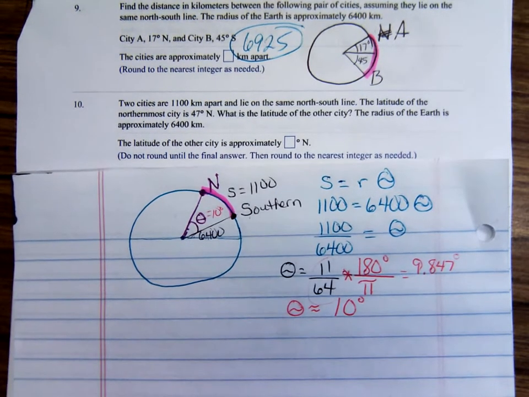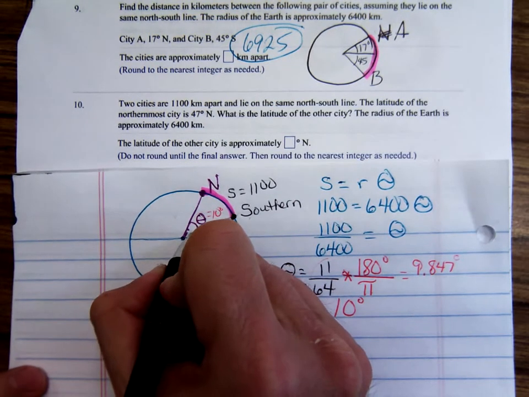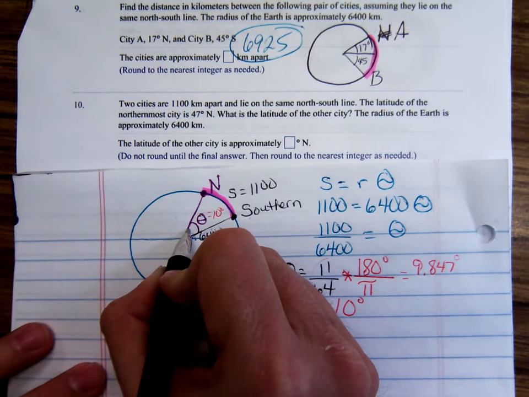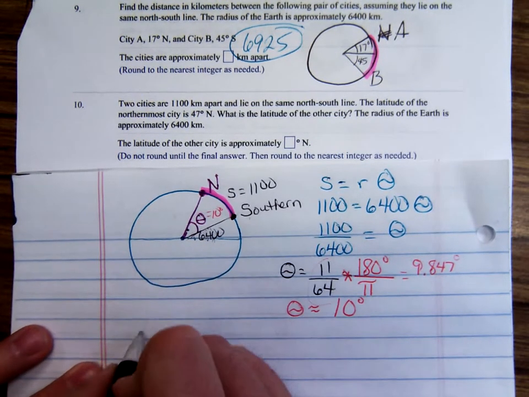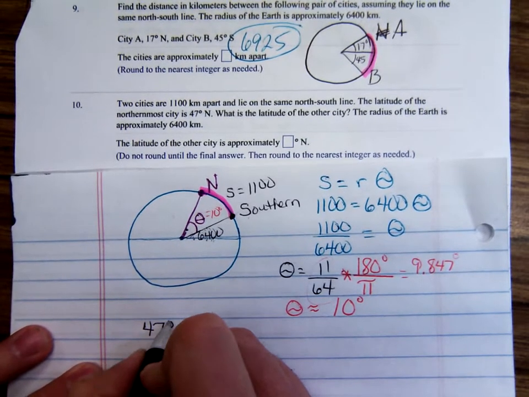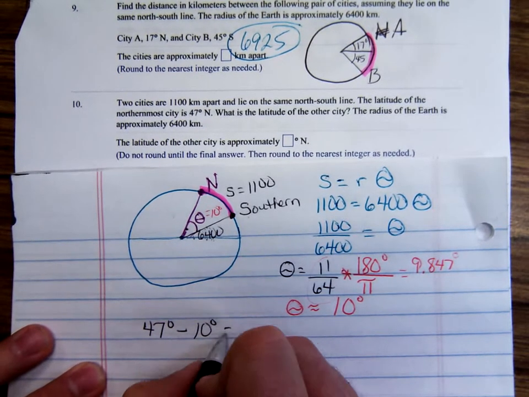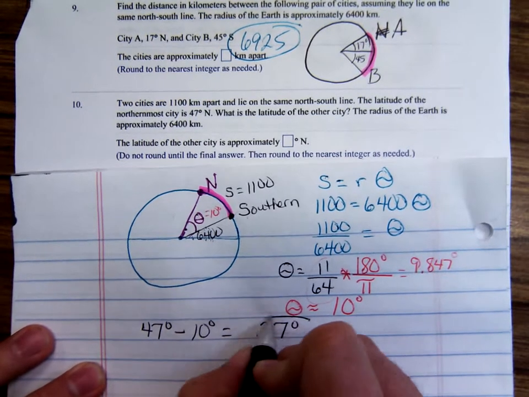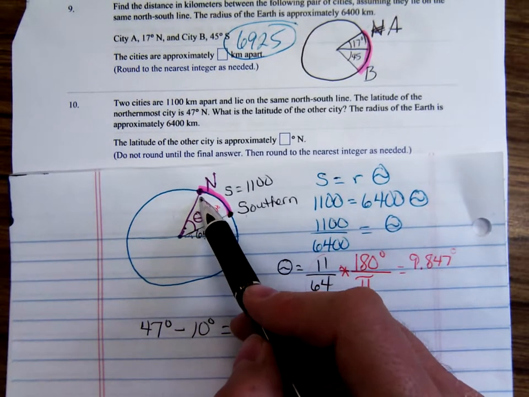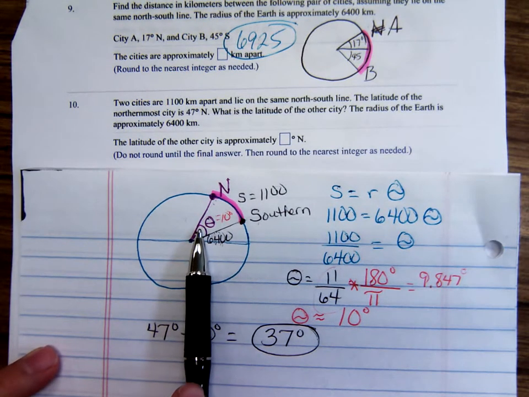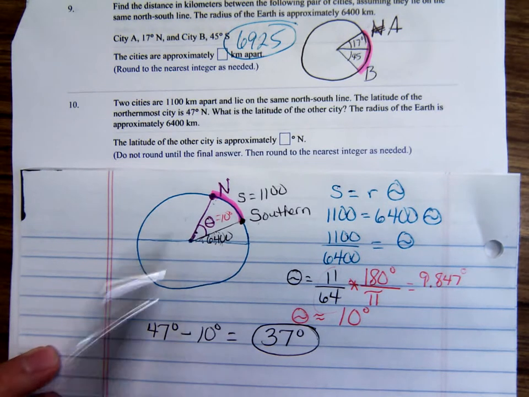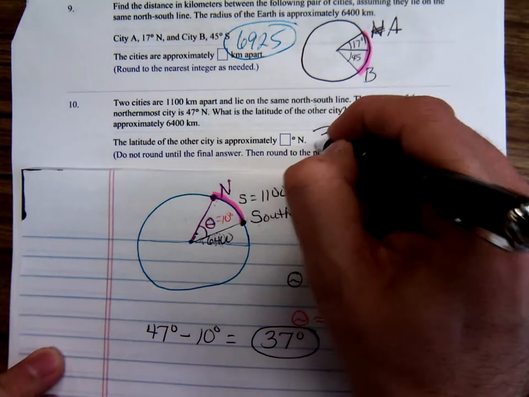The whole thing from the equator up to the purple line is 47 degrees, which means the equator up to this southern city line would be 47 degrees minus 10 degrees, or 37 degrees. If the northern city is at 47 degrees north, the southern city would have to be at 37 degrees north in order for the angle between them to be 10 degrees. Okay? So 37 degrees. How are we doing on time?